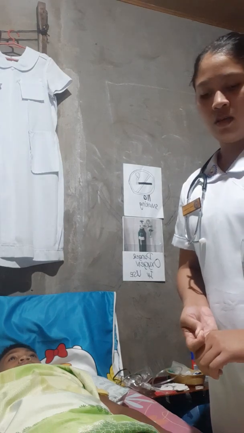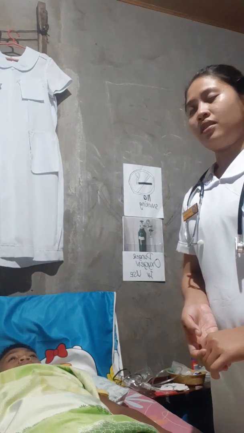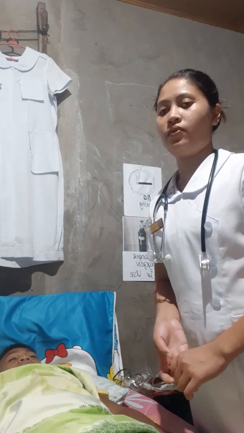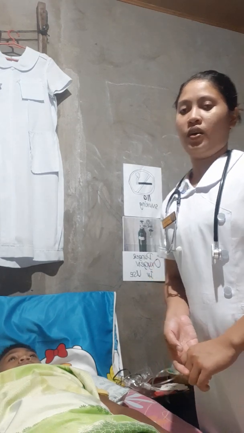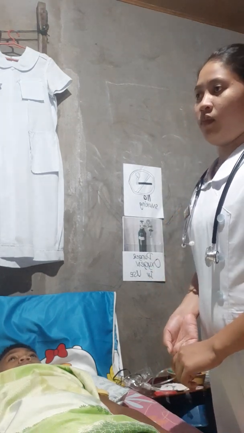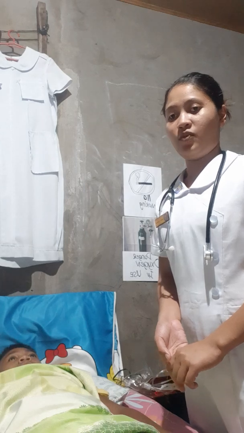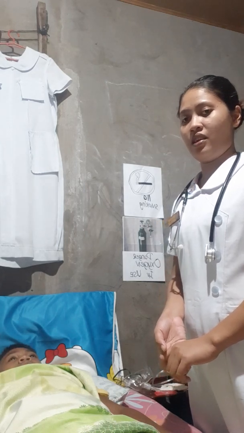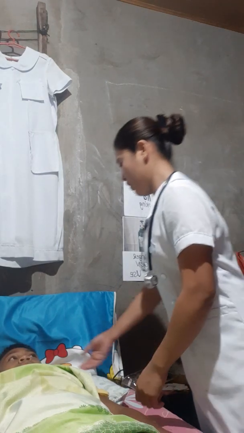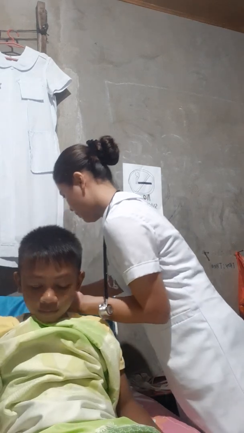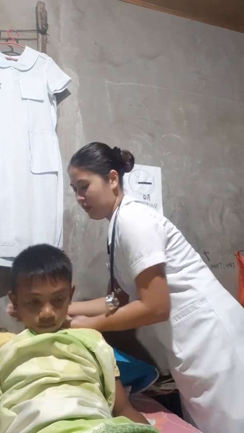Next, for the planning, assist the client in the semi-Fowler's position because this position permits the client's chest expansion and hence easier breathing. So, excuse me, sir, can you help yourself up? Please lay down. Thank you.